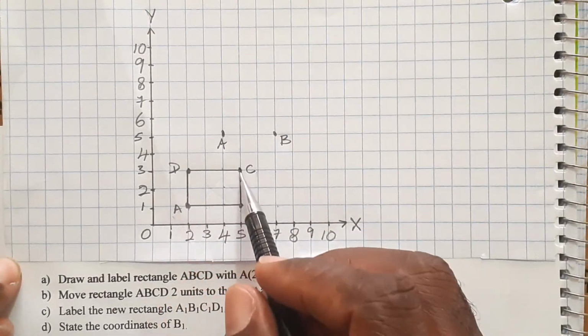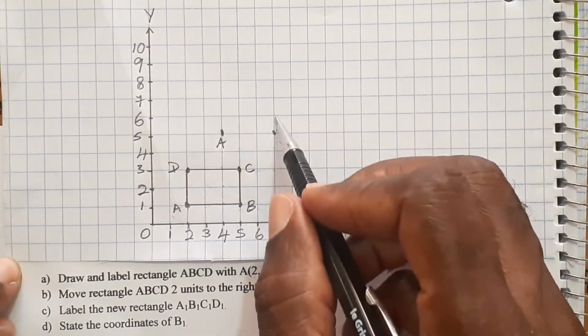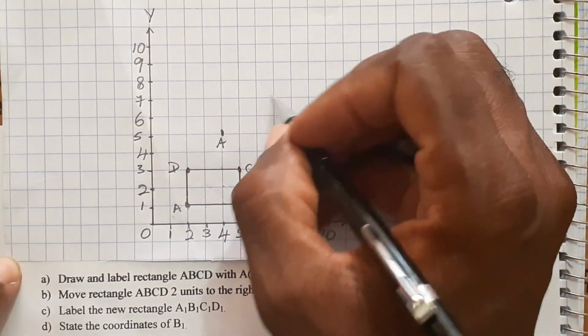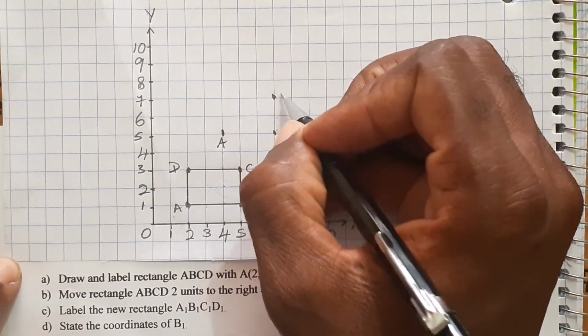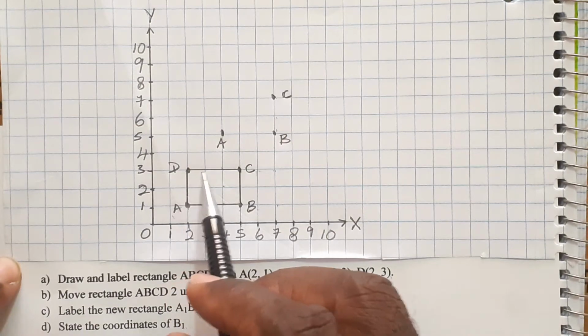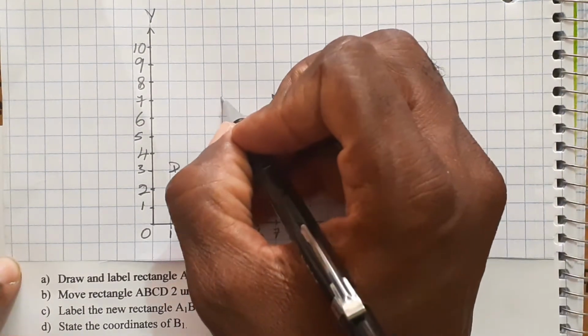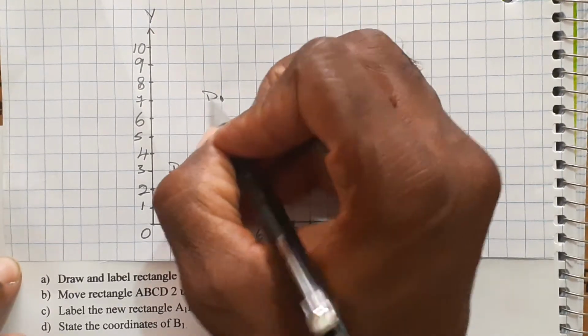Point B, we move across 1, 2, then 1, 2, 3, 4 up. Right here, we name this B. Point C, we have now 1, 2, then 1, 2, 3, 4 up. We name this point here C. D, 1, 2, then 1, 2, 3, 4 up. We name this point D.